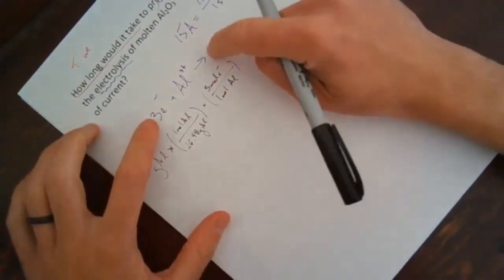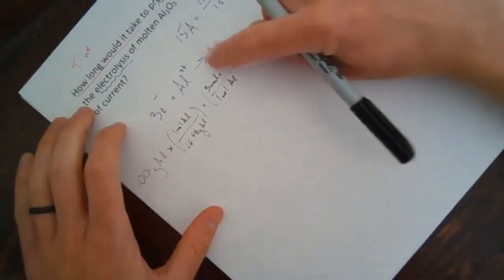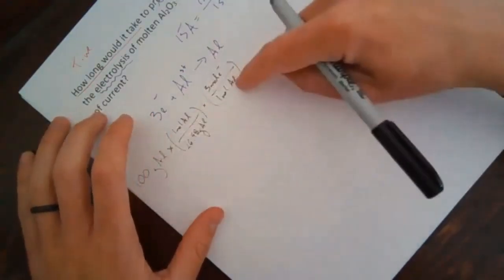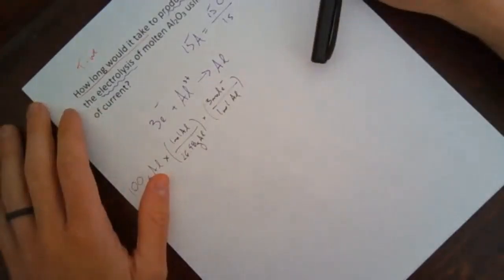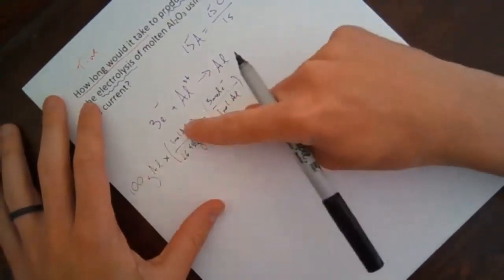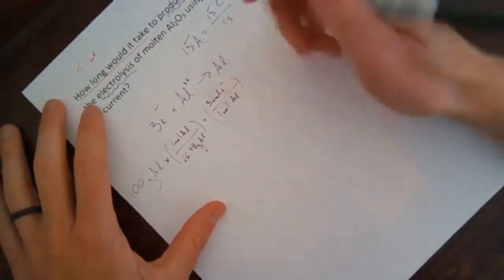I'm just pulling the coefficients off of my balanced reaction. So there's a 3 in front of electrons, there's a 1, implied 1, in front of aluminum. So that tells me that's my balanced chemical equation. Those are my coefficients. So for every 100 grams of aluminum, I turn that into moles. Now I have figured out how many moles of electrons have to go in there.